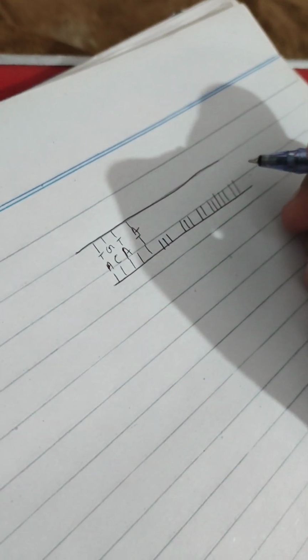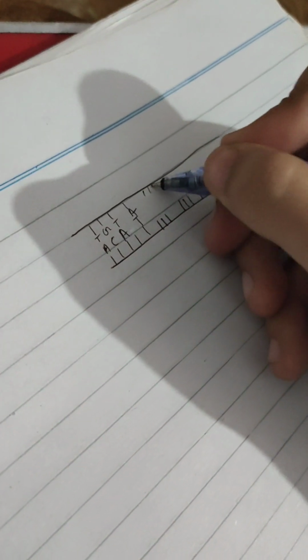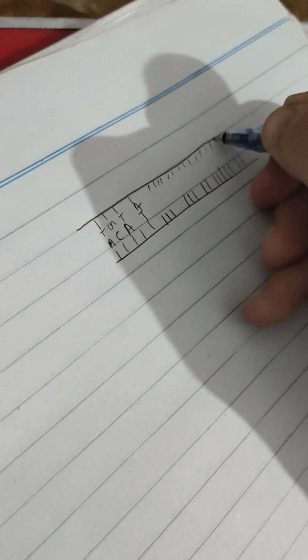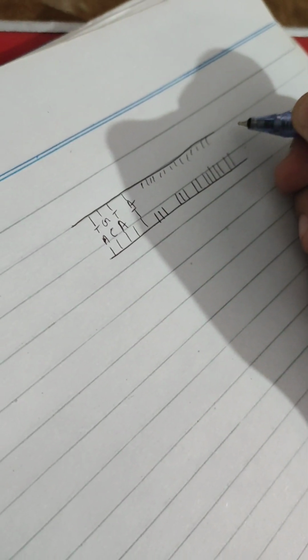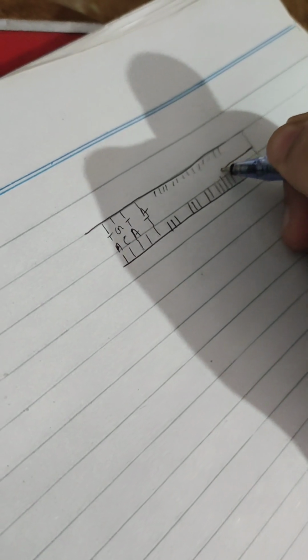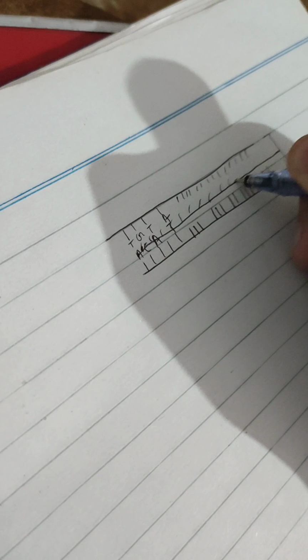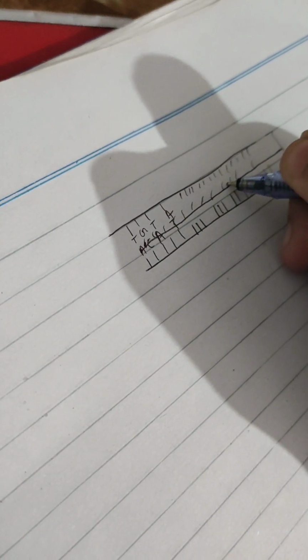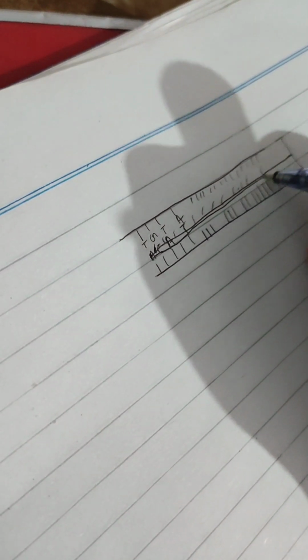In this form the chain will continue. So here the real replication will start. How? Let's see. This is the strand of DNA, here is another strand, and here two strands will join.